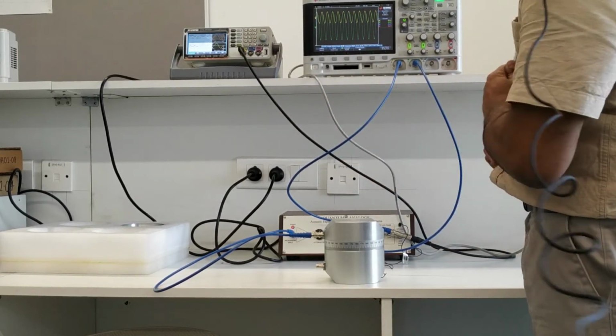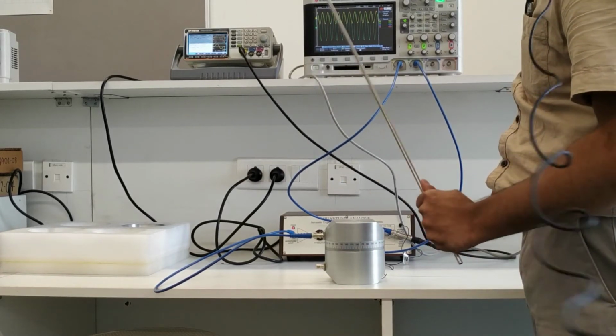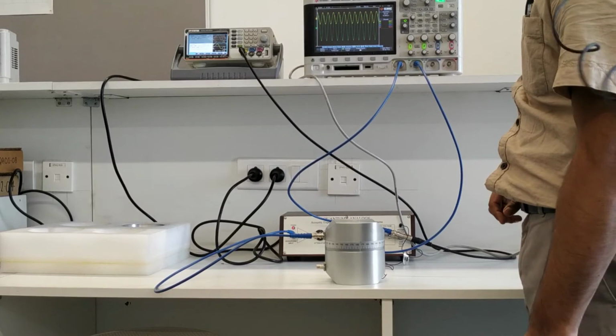You have to keep on sweeping at least till 8 kilohertz, and figure out what the different resonant frequencies are within this range from 0 to 8 kilohertz.